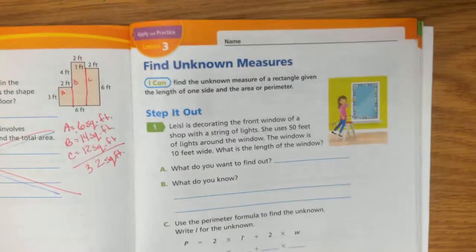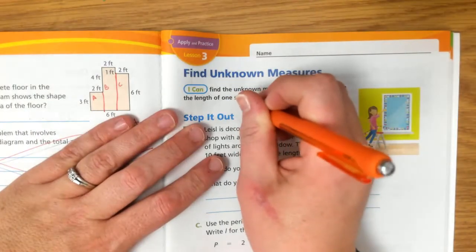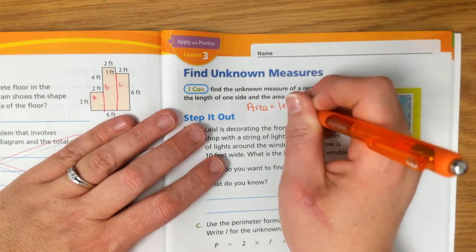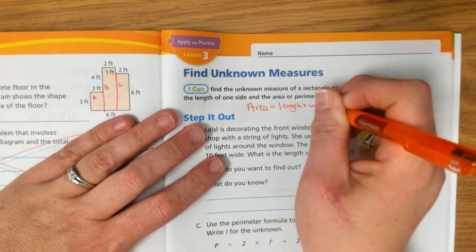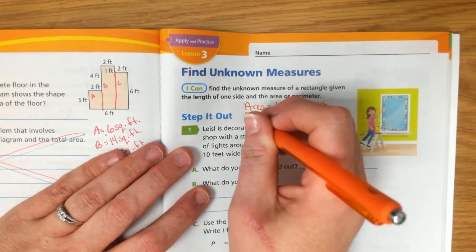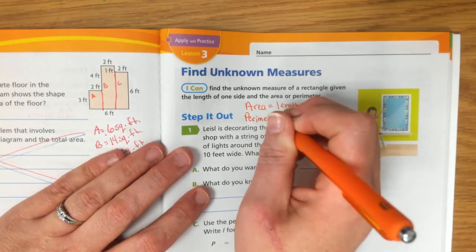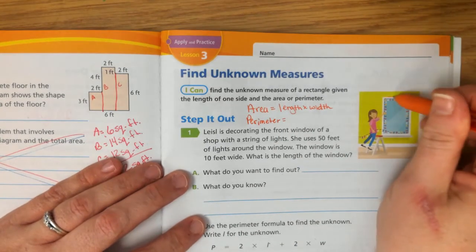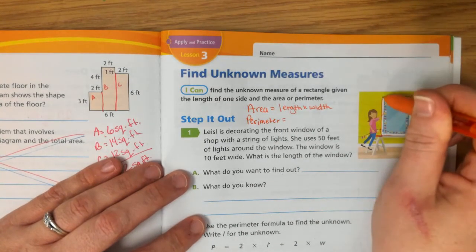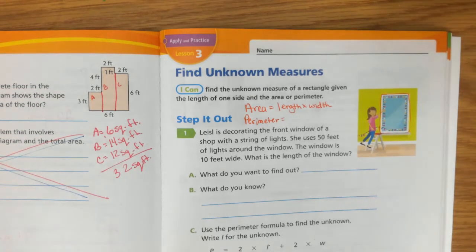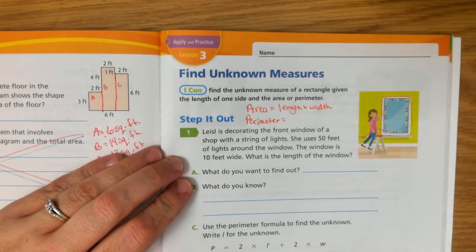So remember, to find the area, we do length times width. To find the perimeter, that's when you add up all the sides around the outside. That's when you want to know just around the outside, like if you're putting up a fence, or if you are putting a border around something. That's the perimeter. The area is what's inside.